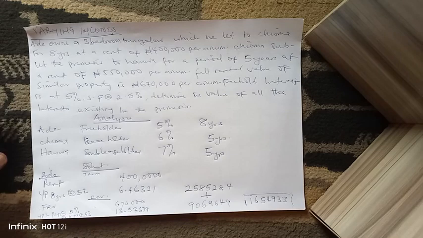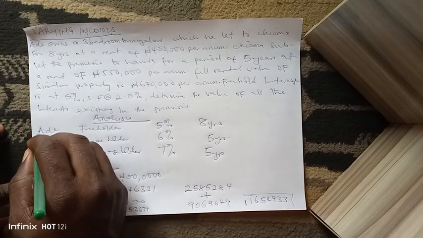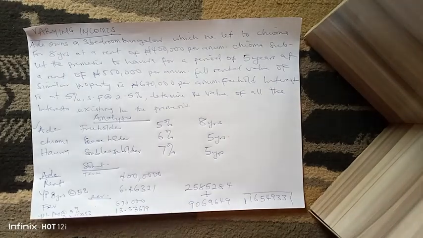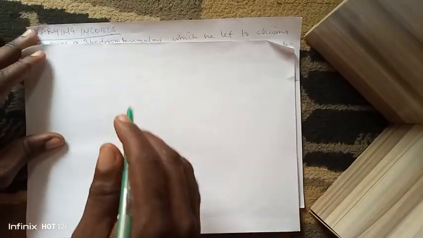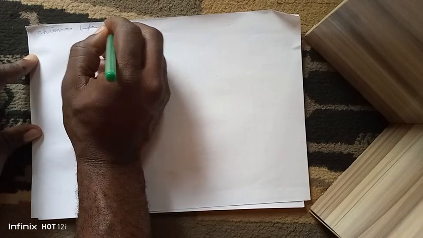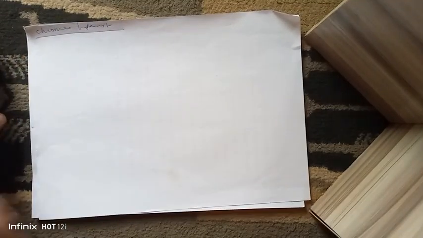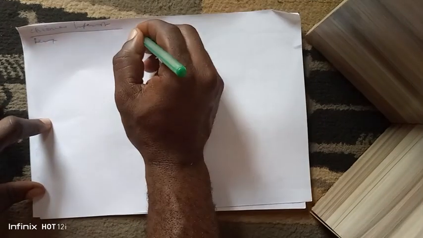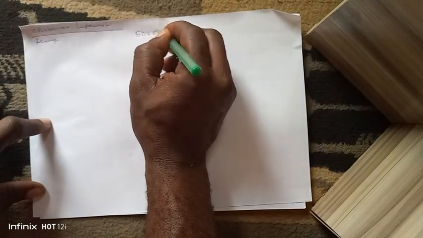All right. So the next person we are going to go to now is whose interest? Chioma's interest. So let's solve for Chioma's interest now. They say the rent she received from Hawa is 550,000.